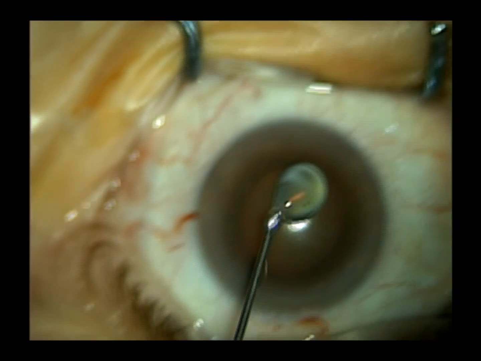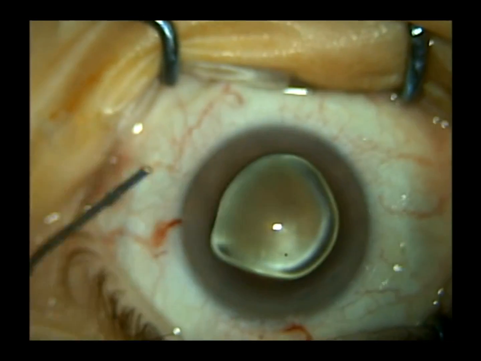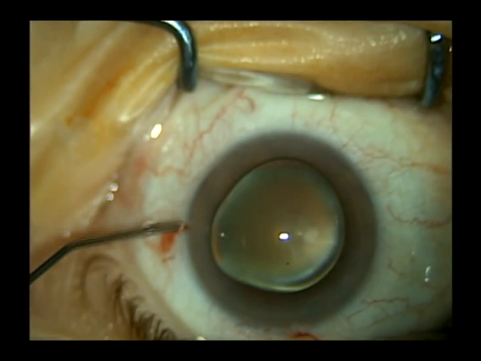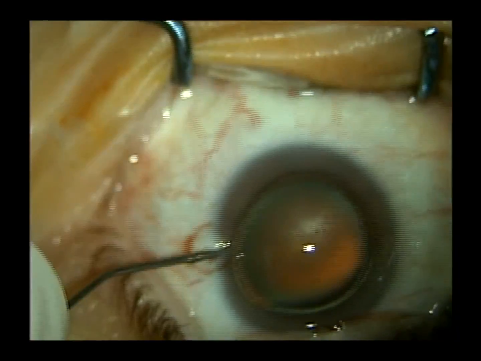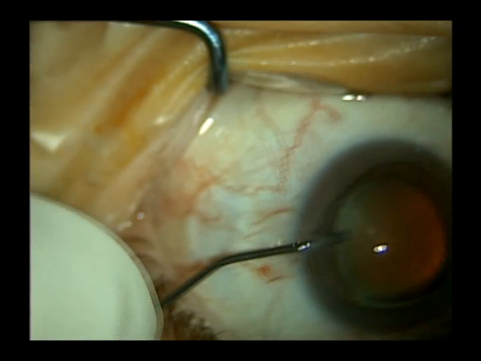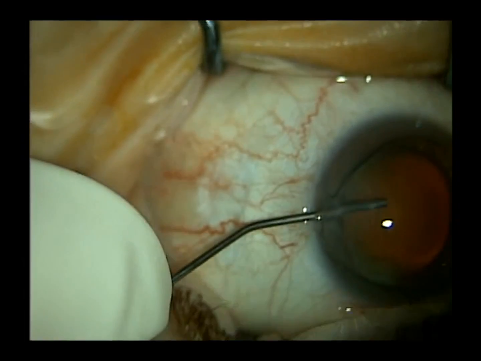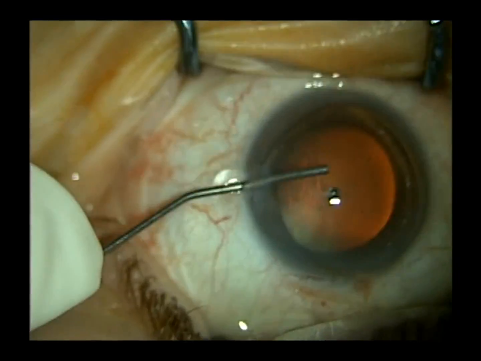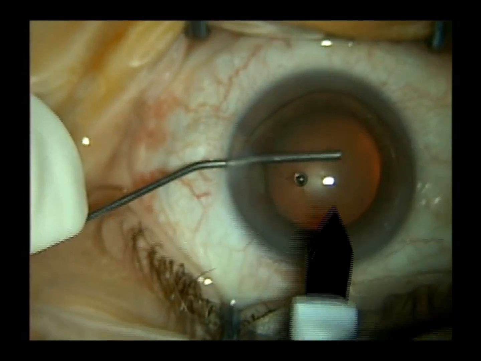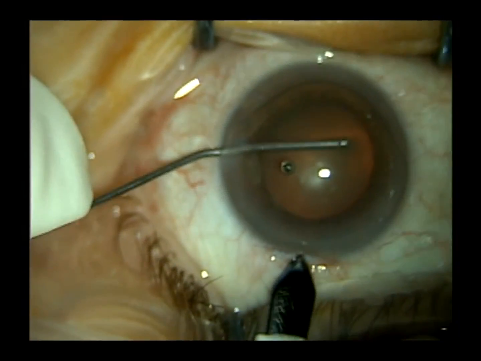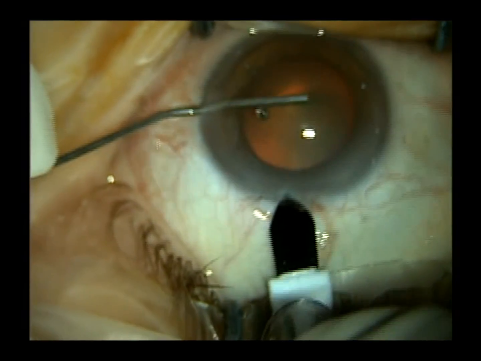So it's all done like most of my cases under topical anesthetic only. Patient sedated with oral Valium, 10 milligrams. They're awake, but they're comfortable. I have anesthetized the eye with topical anesthetic, and then I moisten the cornea with OcuCoat. I then firm up the globe with OcuCoat. I've already made my conjunctival peritomy, so I go ahead and enter the eye.